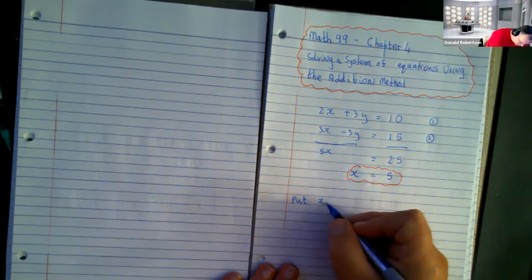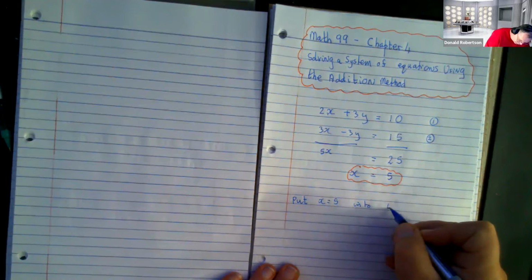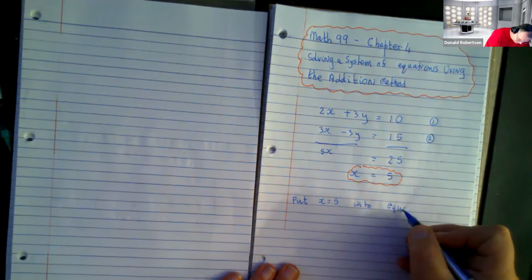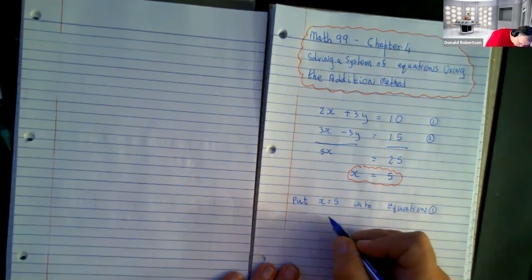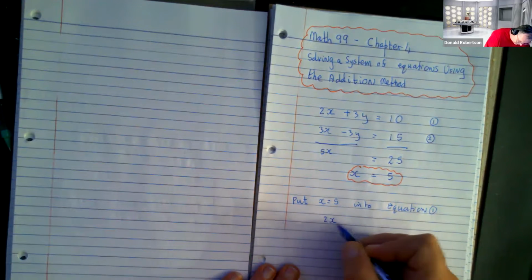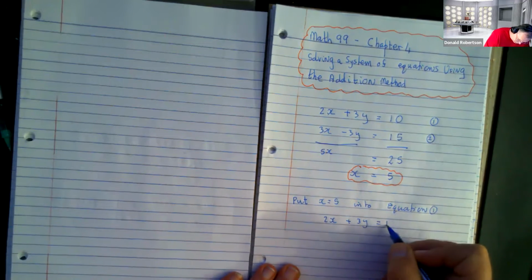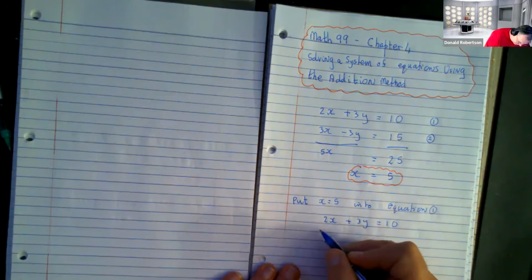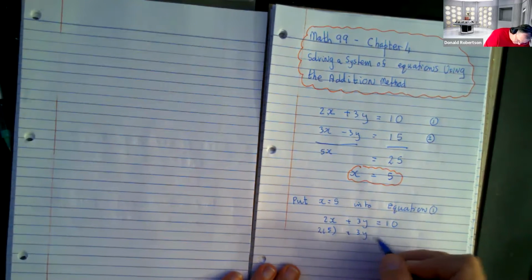So I'm going to put x equals 5 into equation 1. I'll write equation 1 down. It says that 2x plus 3y equals 10. So that's 2 lots of 5 because x is 5, add 3y is 10.